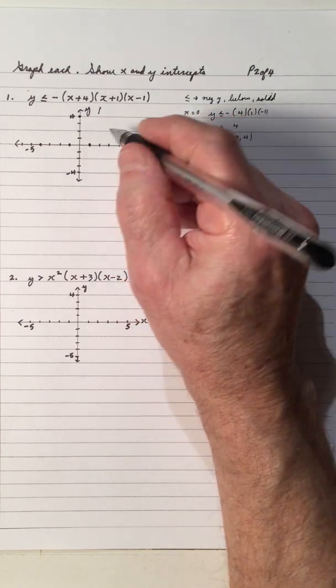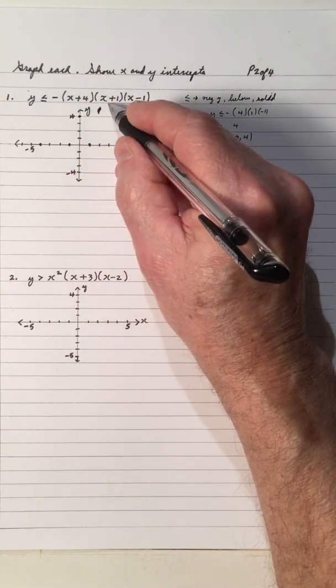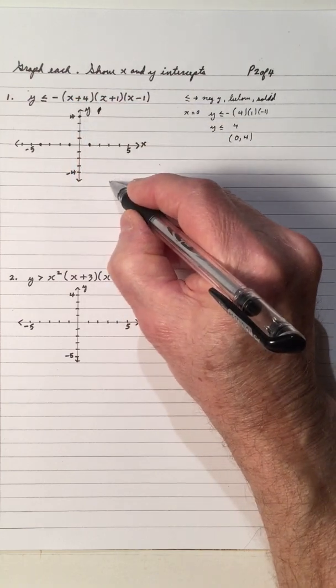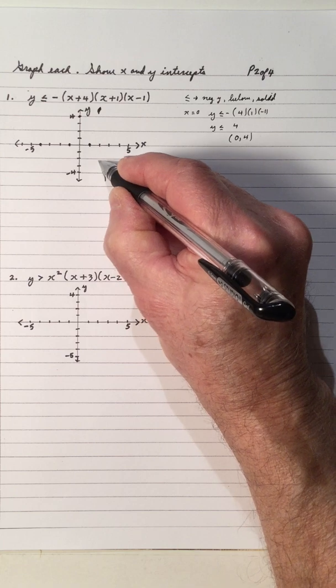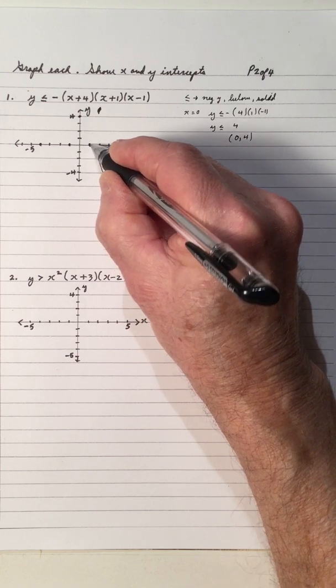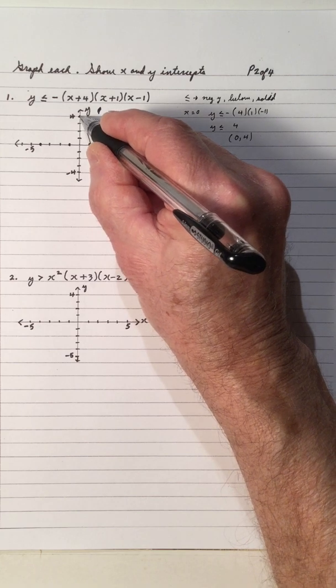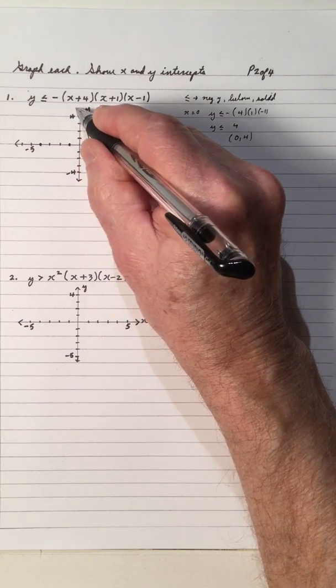Remember, because it's negative, I can't start up here, because that would be from a plus. So I've got to start down here and come up through. So here we go. We're going up through linear, and we're going to go on up, and when we get up so far, we're going to bend because we've got to come down through here.